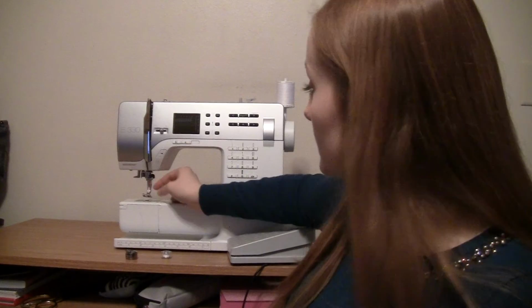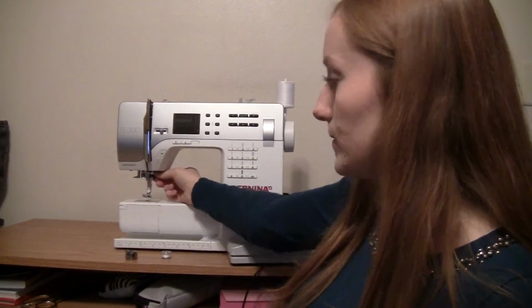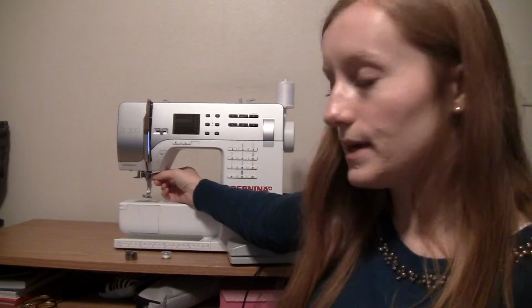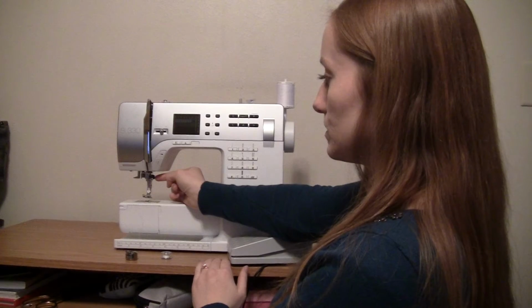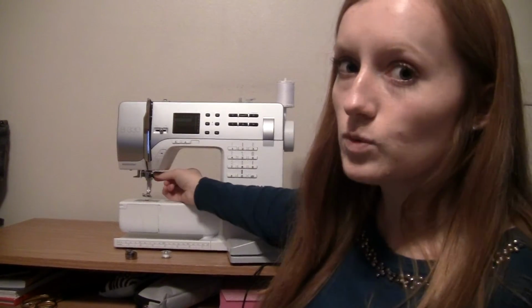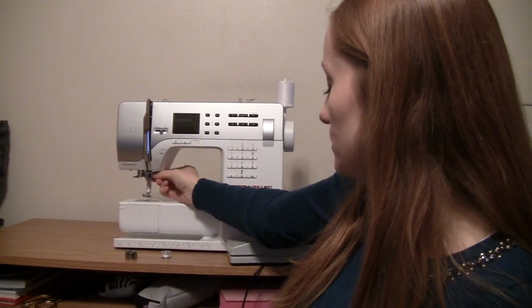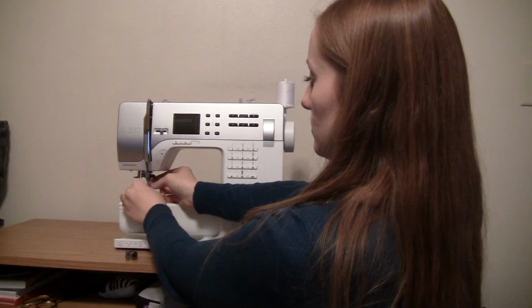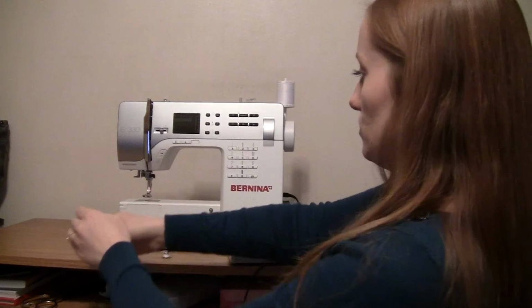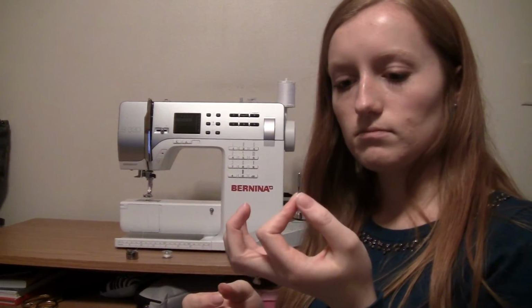Okay? So number 6 is right here. It's your needle. Okay? And then number 7 is the needle clamp. So we're going to show you how to take out and change a needle then, because that's kind of an important skill. So there's this black thing right here. It's a little screw. Okay? You turn it towards you and then hold on to the needle, and then you'll be able to pull it out.